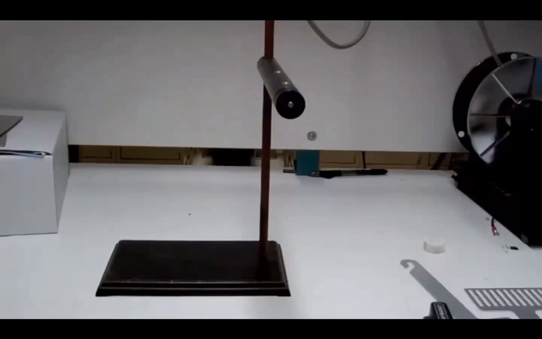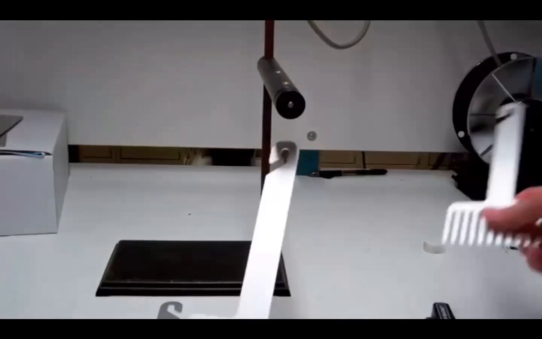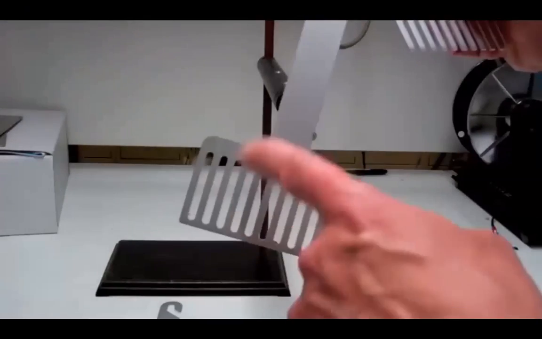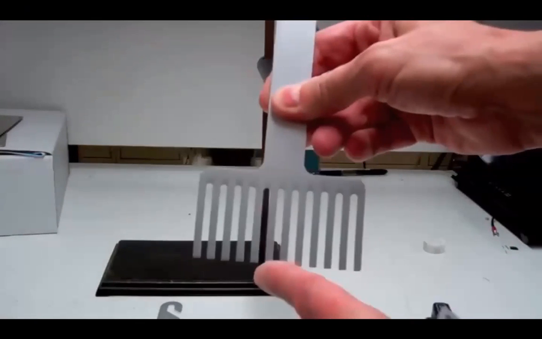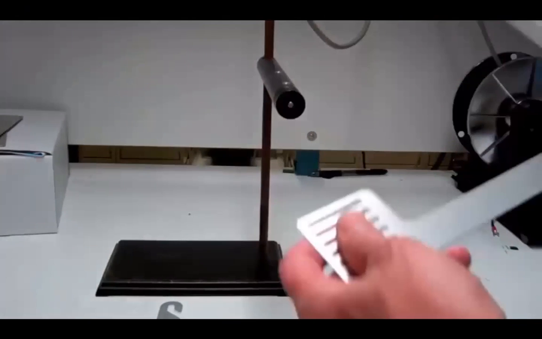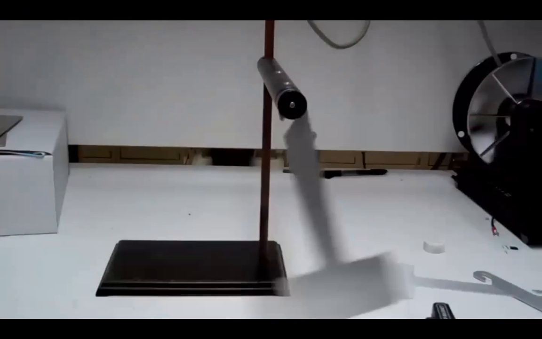I also have two other pendulums. This one has slots in it, and in this one the slots go all the way to the bottom, so there's no connection along the bottom. These I put in here will freely swing.